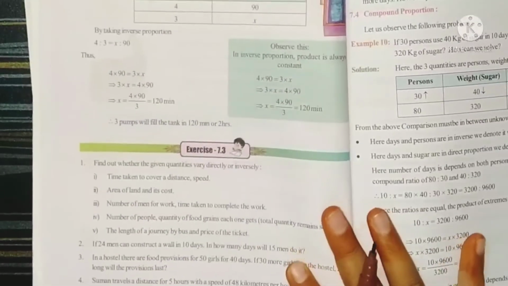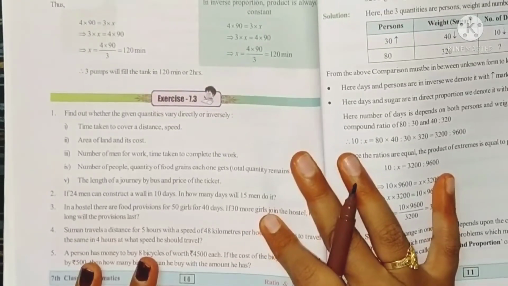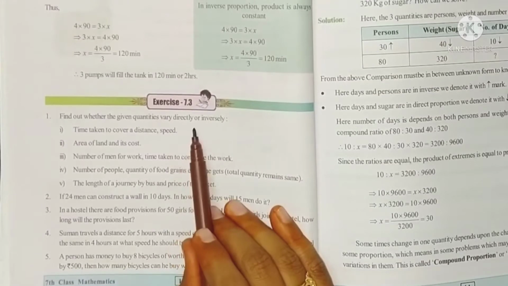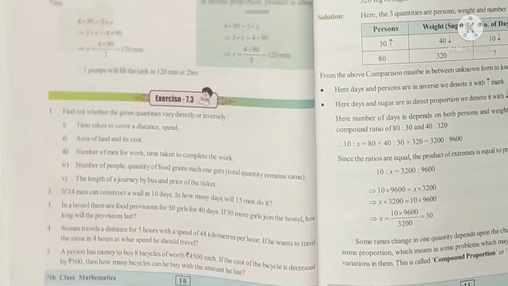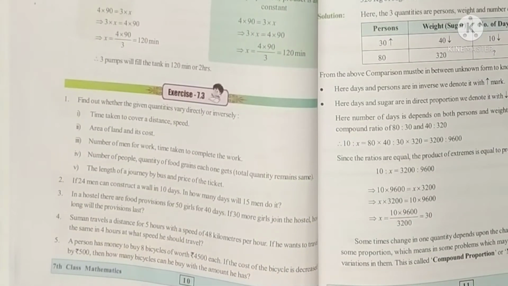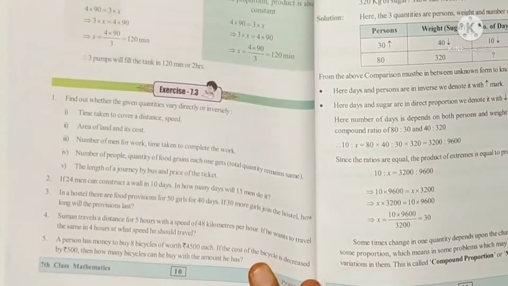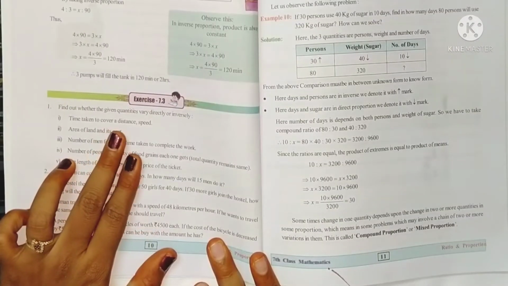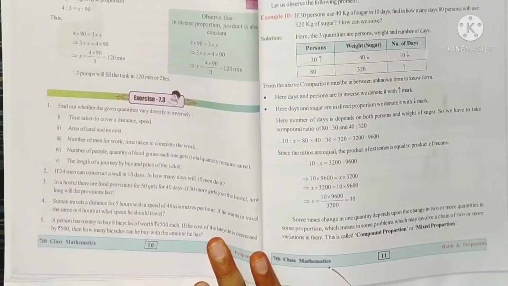Next, exercise 7.3. Find out whether the given quantities vary directly or inversely. So ఇప్పుడు మనం డైరెక్ట్ ప్రపోర్షన్, ఇన్వర్స్ ప్రపోర్షన్ రెండు కాన్సెప్ట్స్ ఉన్నాయి కదా. సో డైరెక్టా ఇన్వర్సా అనేది చెప్పాలి. Time taken to cover a distance and speed.